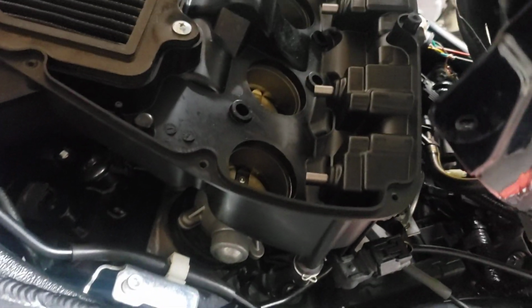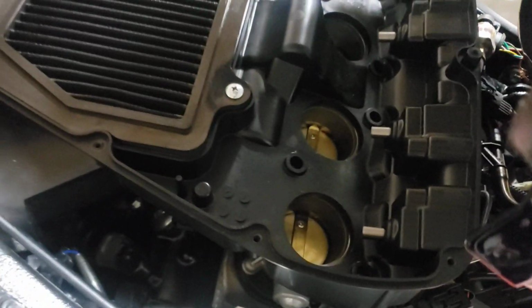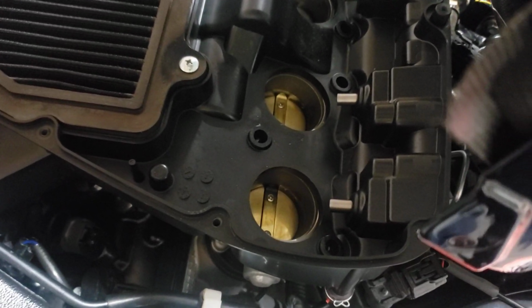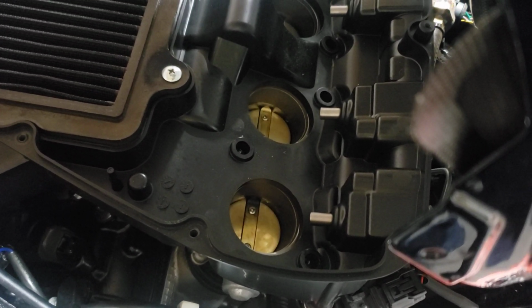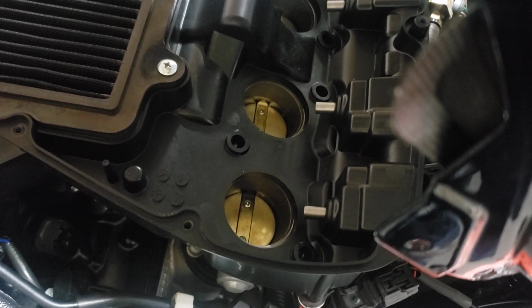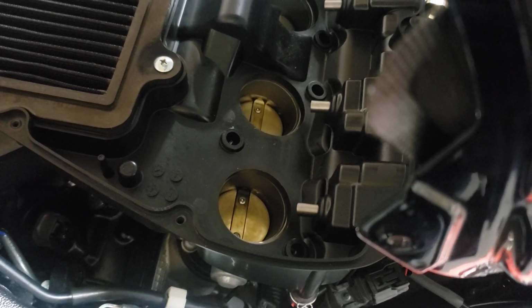So what I was going to do now is attempt to show the throttle blades, but that's kind of hard because I can't really hold the camera. What I would say is that if I move to power mode 1, 2, and 3, you can see them move a little bit. But if I hold the throttle wide open and then go into, I guess I can show it this way.